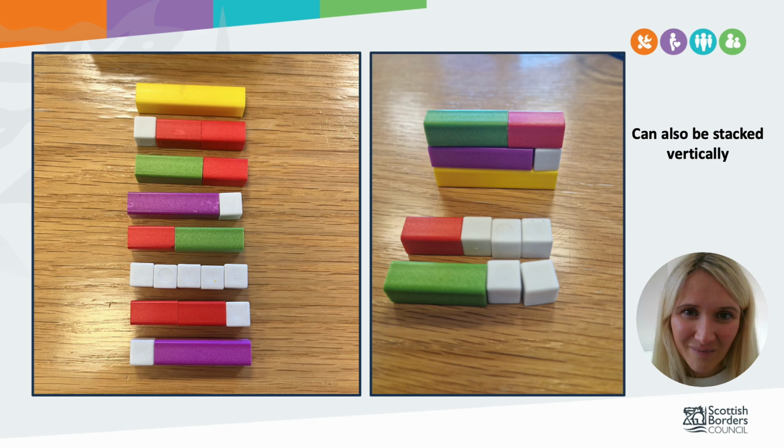There are lots more excellent strategies that you could use at both first and then second level around the rods, and if this is something that you would like more training or input on, don't hesitate to reach out and get in touch with myself. I realise this has just been a quick overview of some of the key practical tasks today, but there are so many more things that you can do with the Cuisenaire rods.